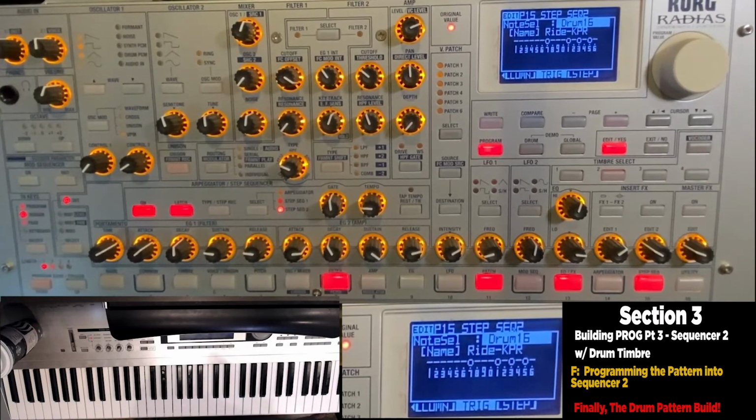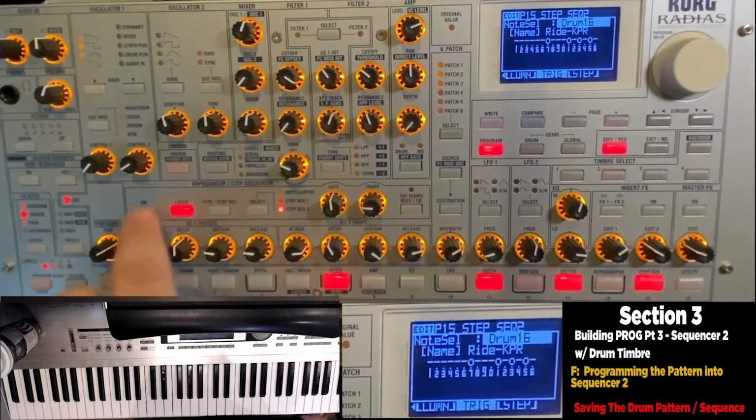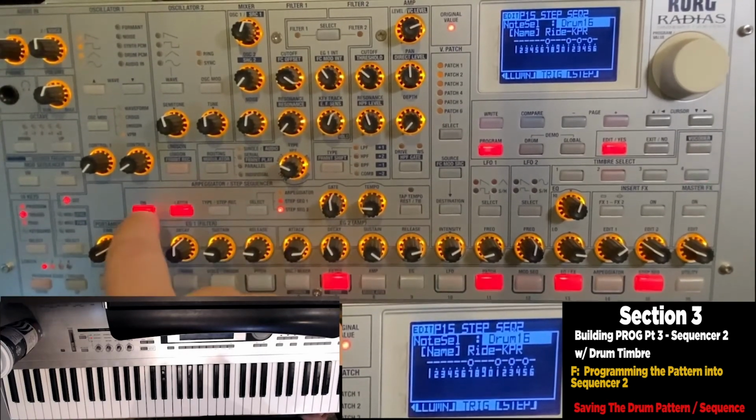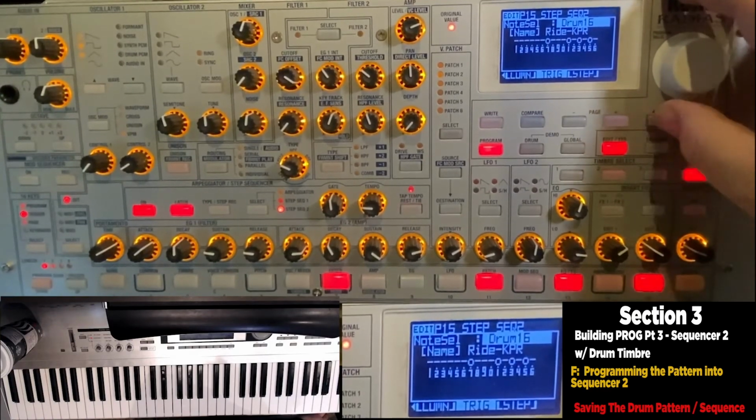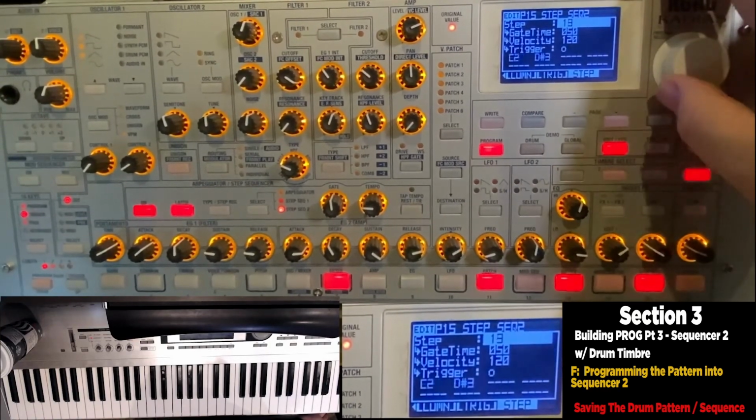Yep, so I like that. That feels good. So I'm going to hit this button to stop it. I'm going to turn it back on because I want Step Sequencer 2 to be on with the program. I want Latch to be turned on because I want that to be on with the program. I'm good with my level of my drum kit throughout.